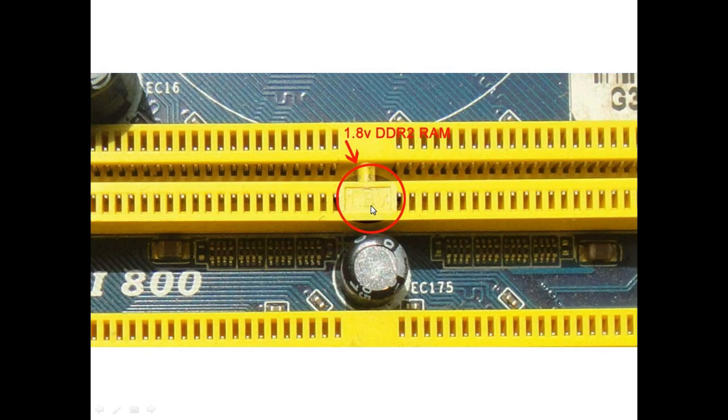It is 1.8 volts here. This voltage indicates that this motherboard uses DDR2 type of RAM. If it is 2.5 volts, then this motherboard uses DDR1 RAM. If it is 1.5 volts, then it indicates that the motherboard uses DDR3 type of RAM.